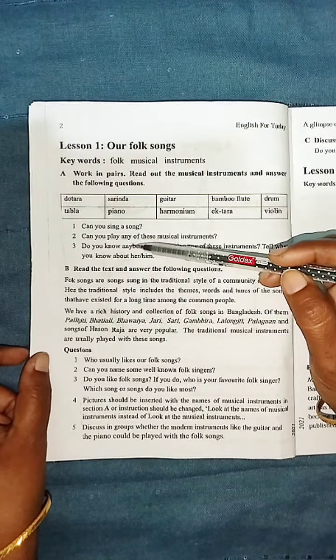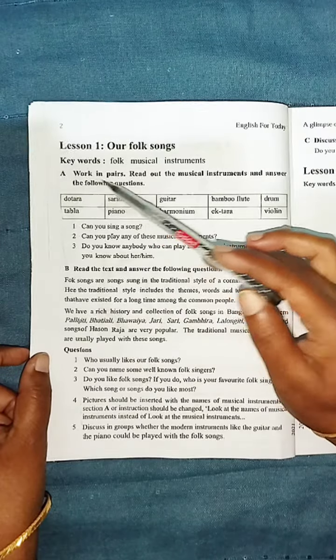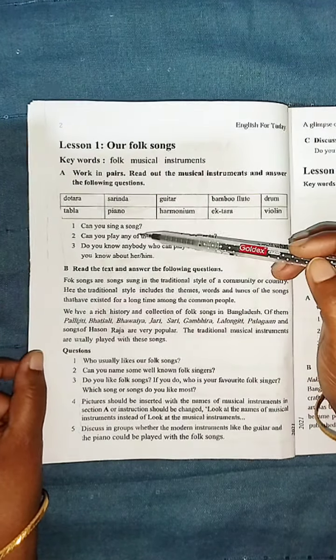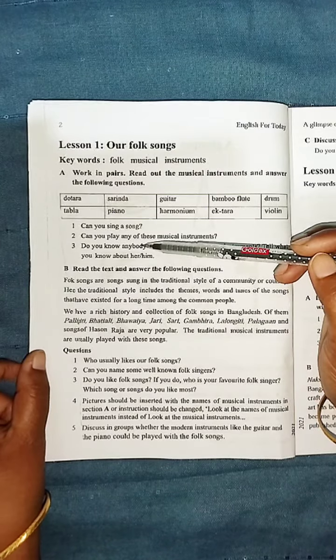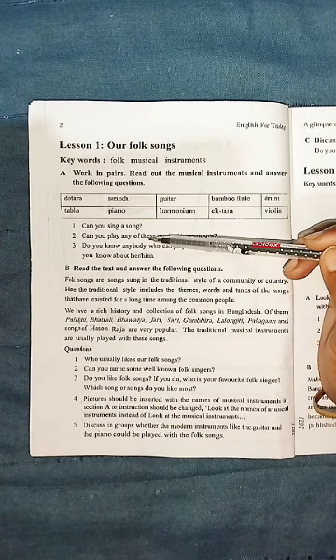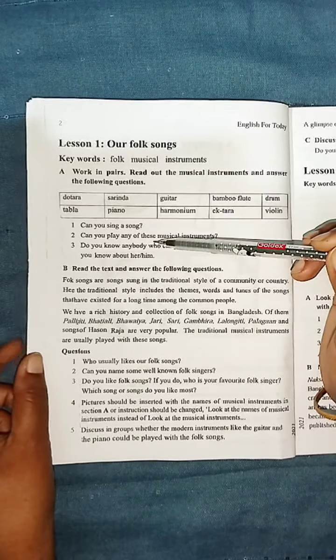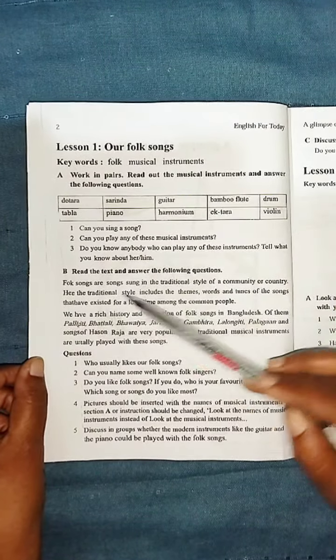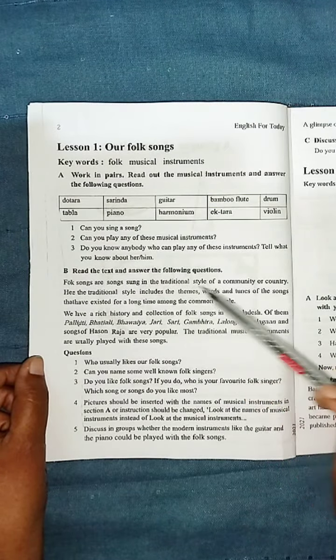So you please try yourself, because you are told work in pairs, that means two together. So you will discuss between two of you and try to give the answer, because these are very much related to your own.